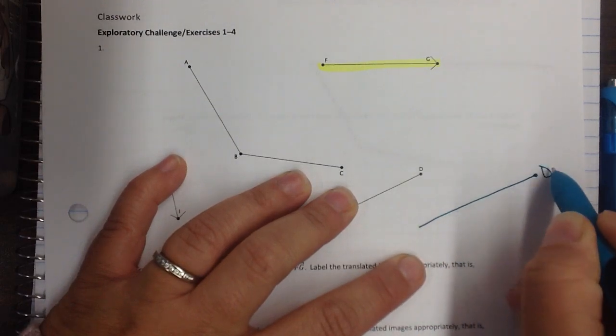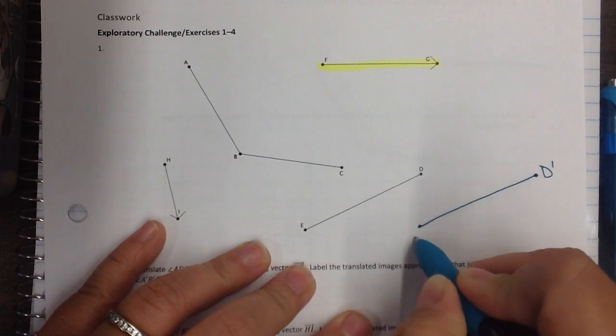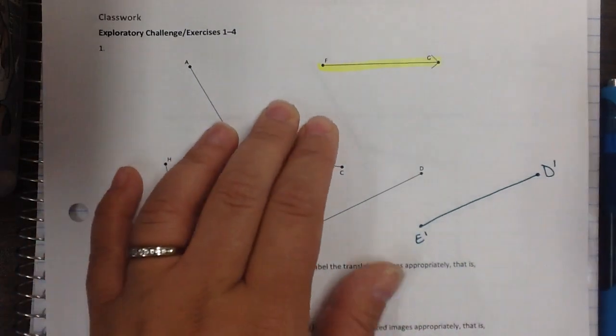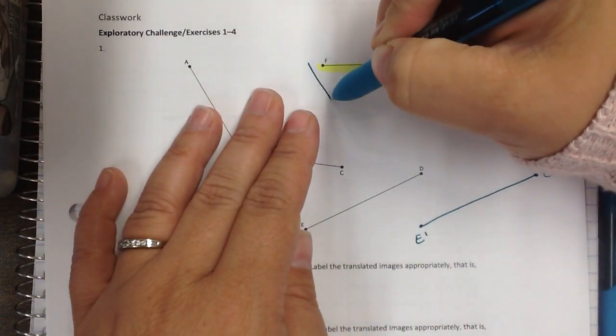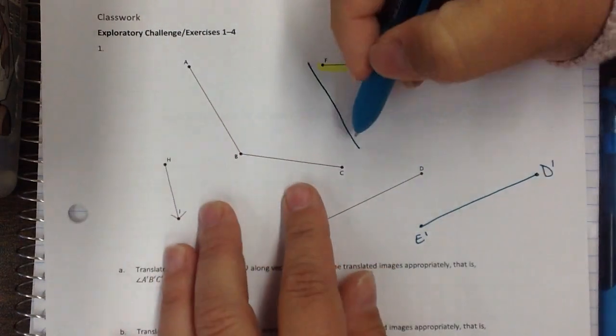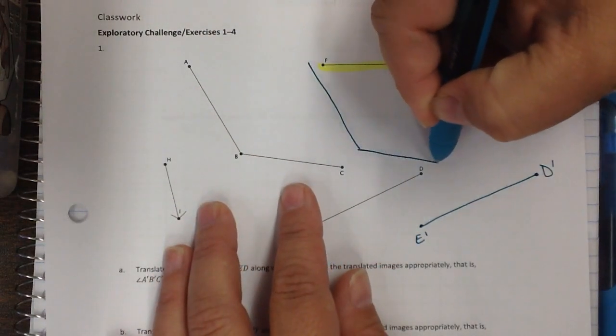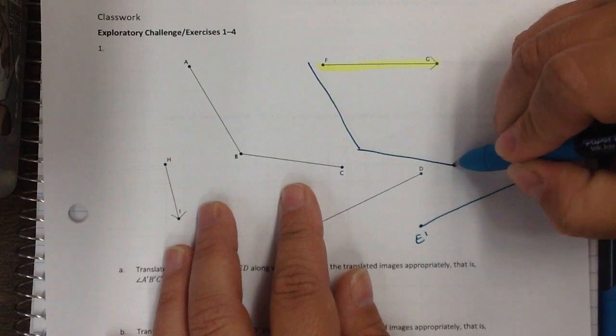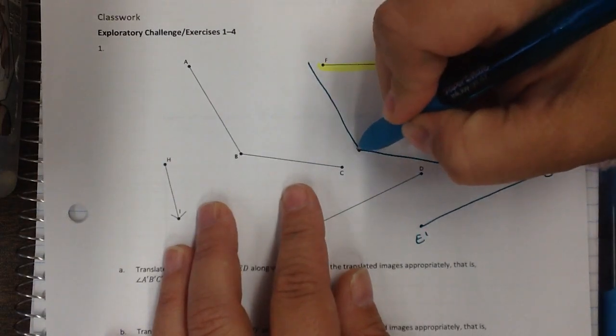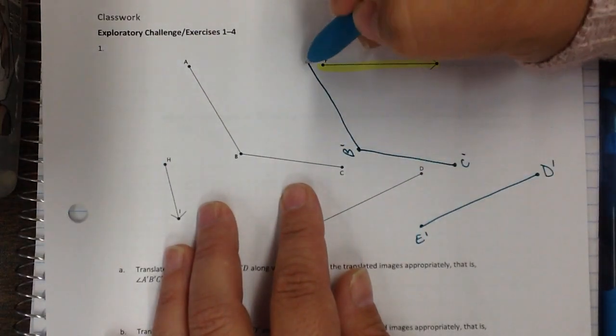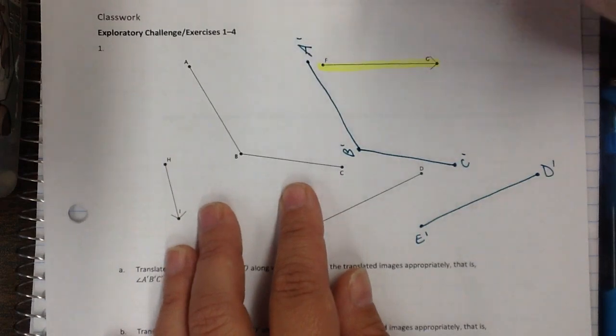So we have D prime and E prime. And then we're going to have C prime, B prime, and A prime.